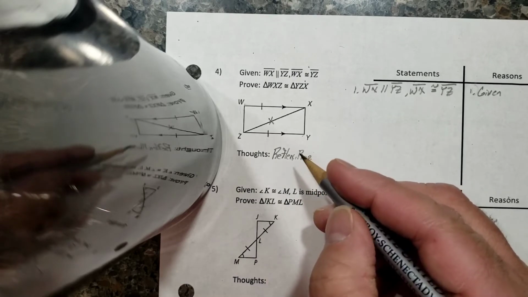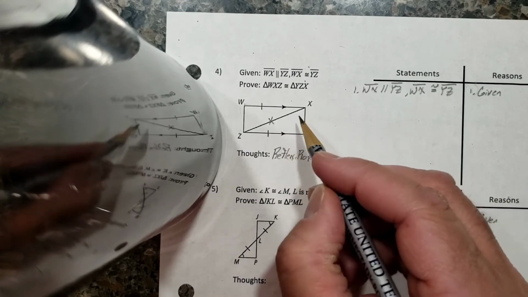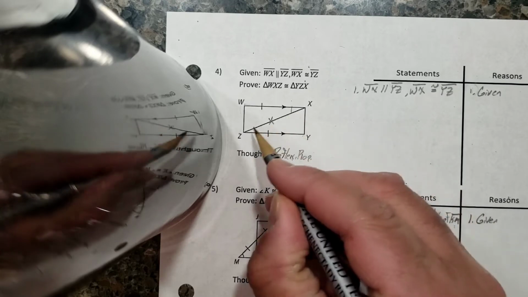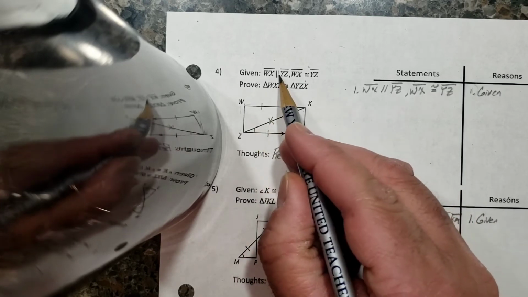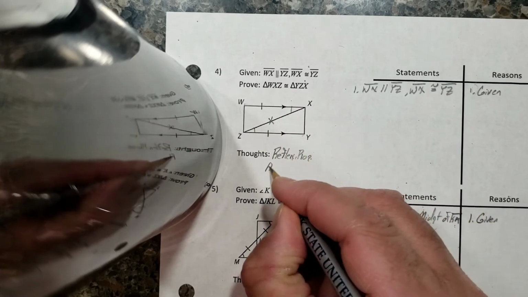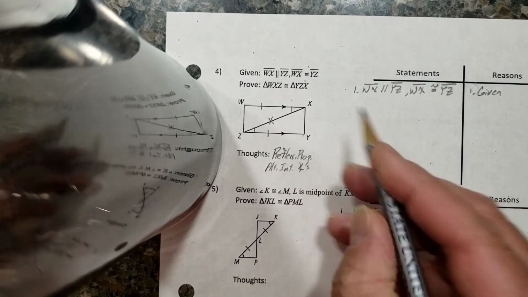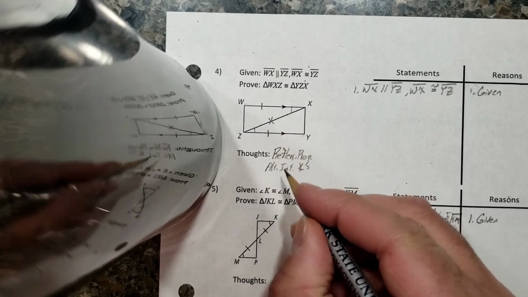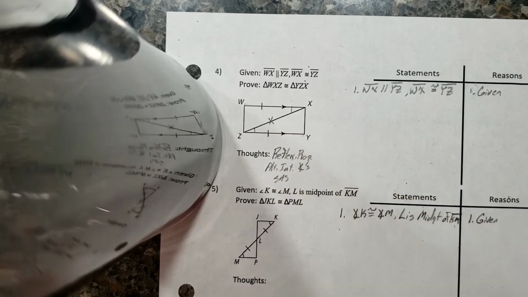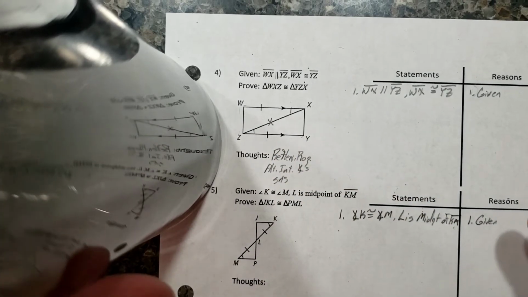Let's see, what else are we going to use? We're going to need an angle. This angle and this angle. Because they're giving us parallel lines, we're going to be looking at alternate interior angles. So essentially, side angle side, it looks like. All right, let's see if we can get there.